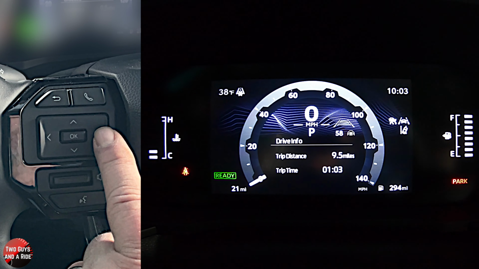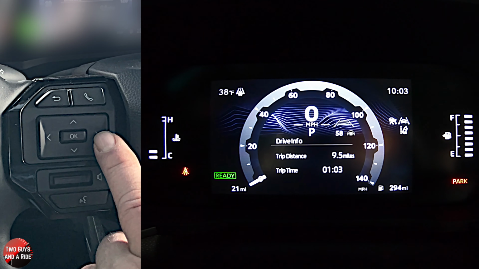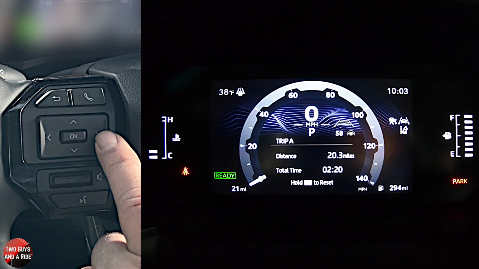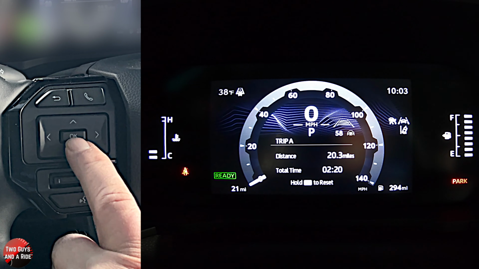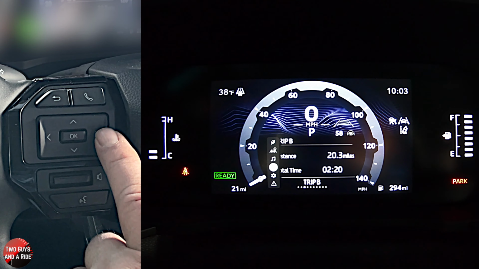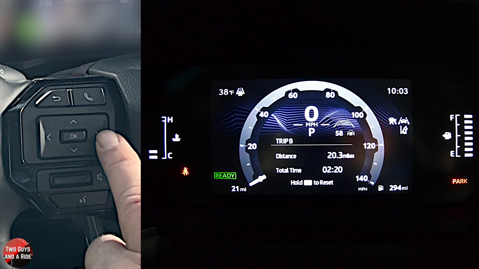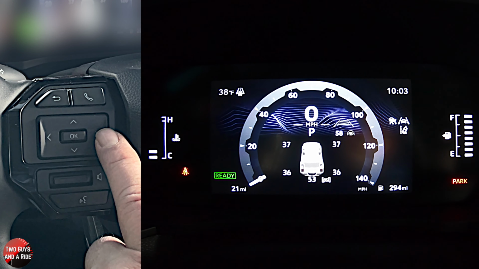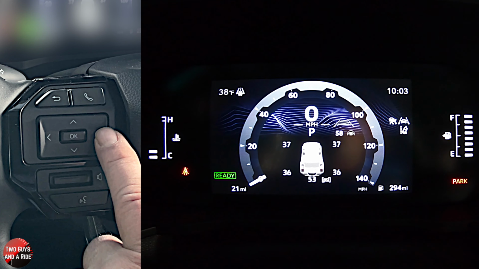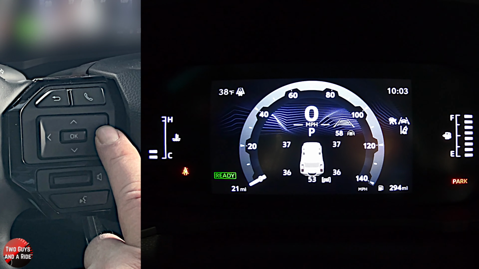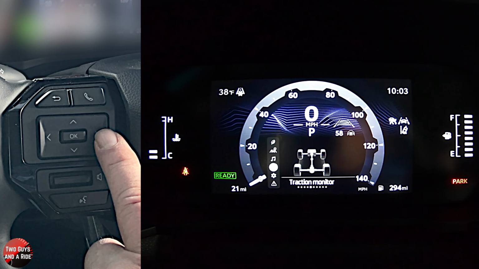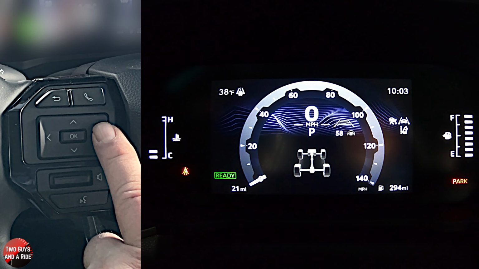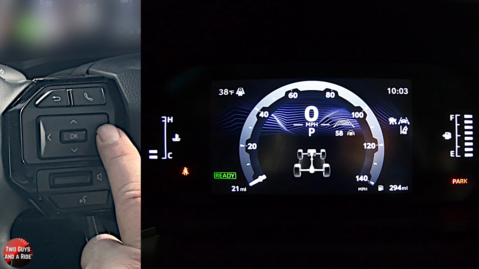So here you've got basic drive info, what's the distance, total trip time. If I press again, you get trip A, and then you're going to press and hold OK to reset any of these. All right, and here's trip B. Here's your tire pressure. I love it that they show you the spare. Okay, traction monitor. If you're in slippery conditions, you can monitor what's getting grip on the road right there.